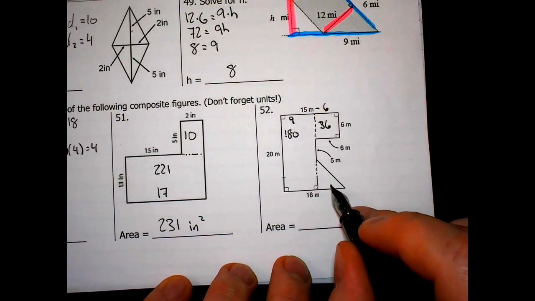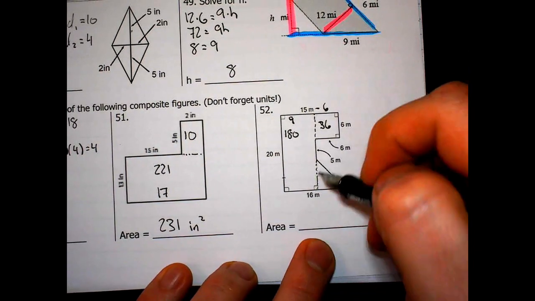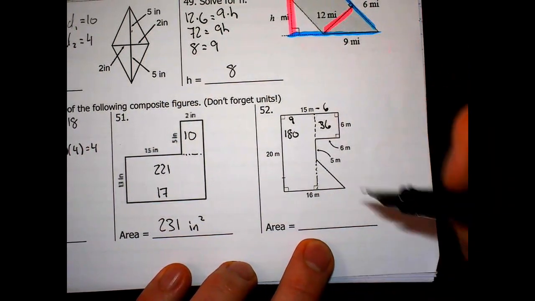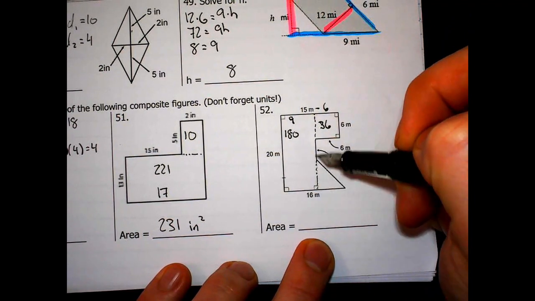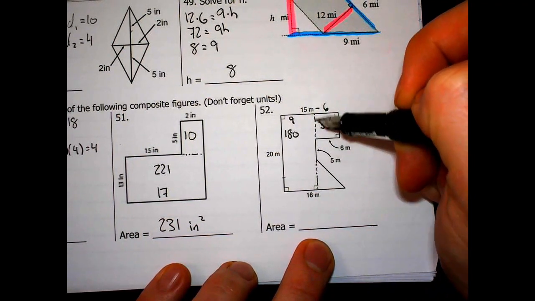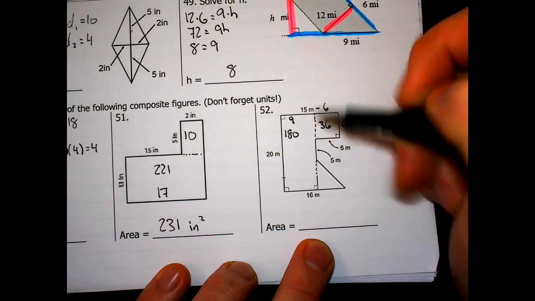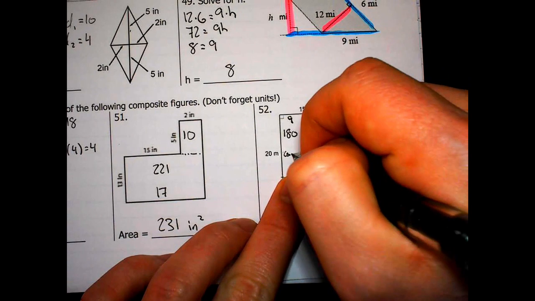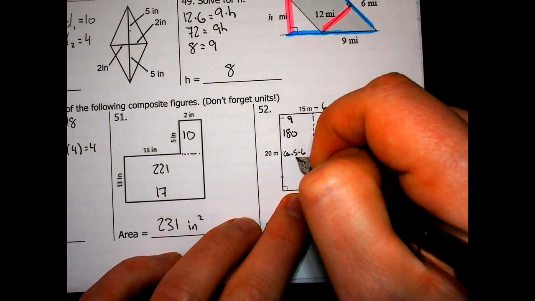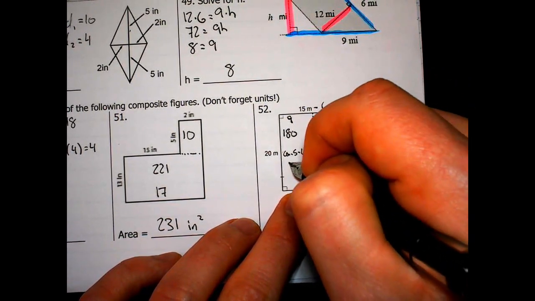Now I need to find the area of the triangle. For the height of the triangle, I know the entire length of the rectangle on the side is 20. There's 5 meters here I'm not using, and another 6 here that I'm not using either. So I need to take 20, the whole length, and subtract off the 5 and the 6. 20 minus 5 minus 6 would be 9.